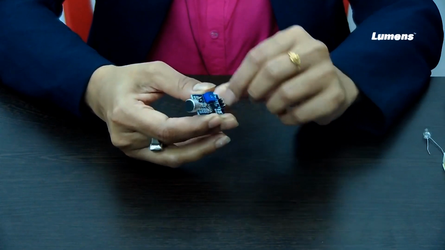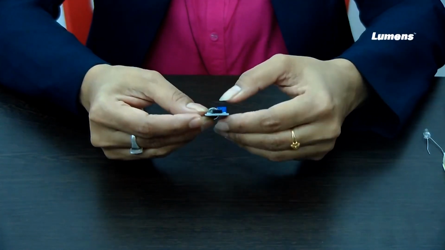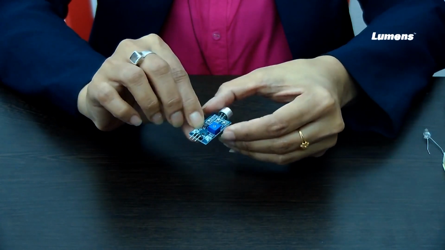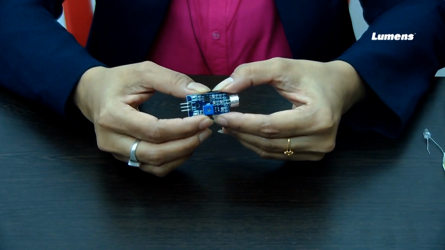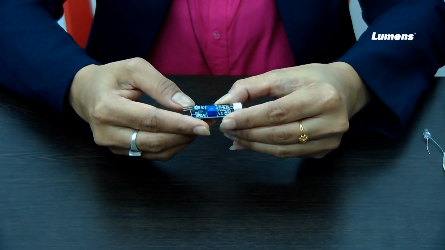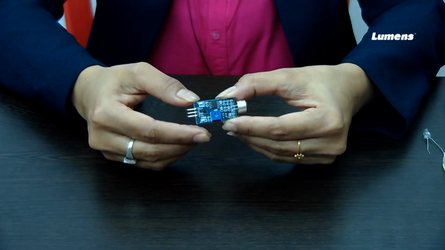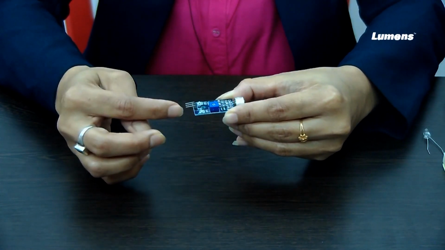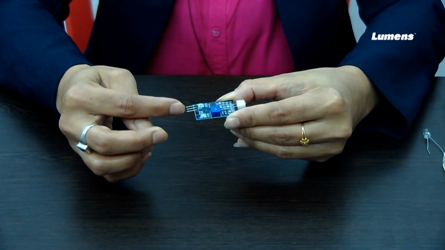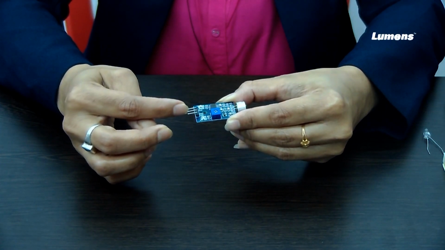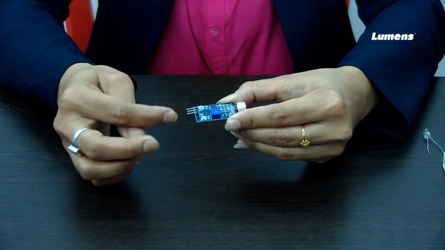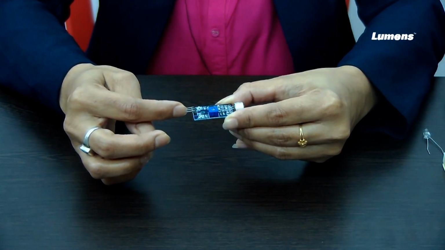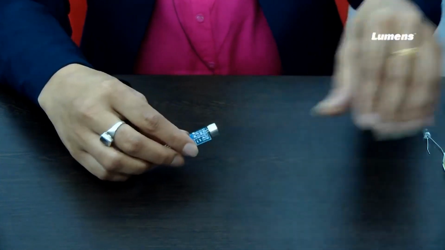So this is the microphone. This is this particular chip. So we see that it has got 3 lines: VCC, then ground, and then out. So this one is VCC, the next one is ground, and this one is out. So this out will be connected to the analog port, and this will be connected to VCC, this will be connected to ground. Let us see the connection now.